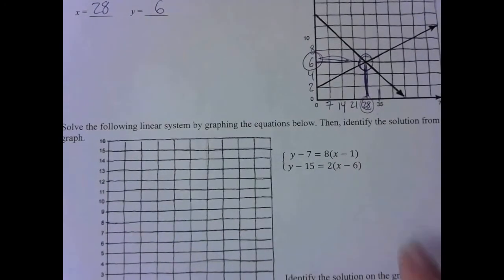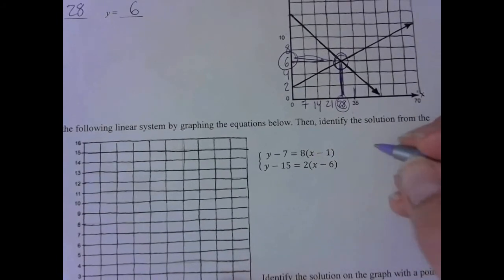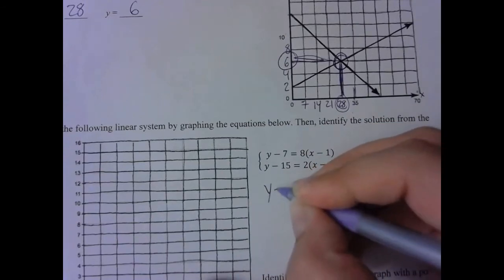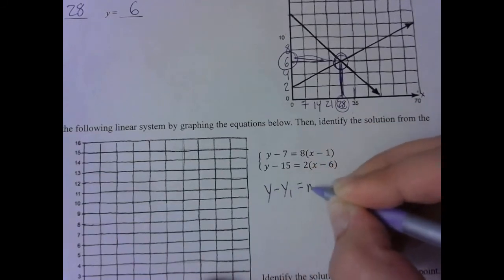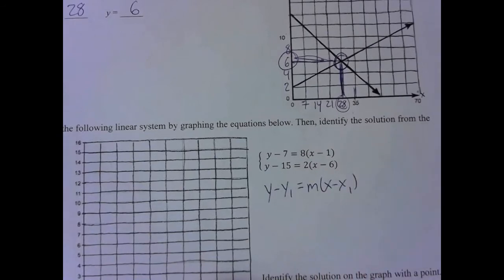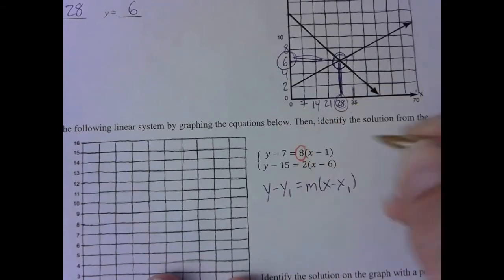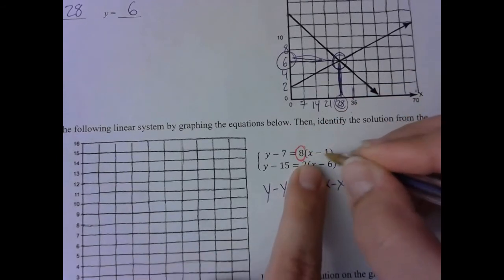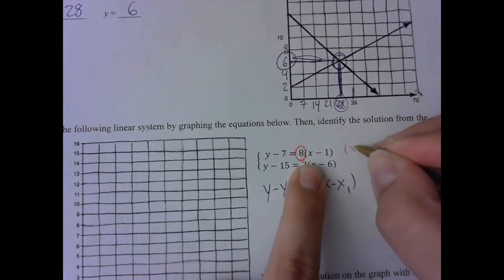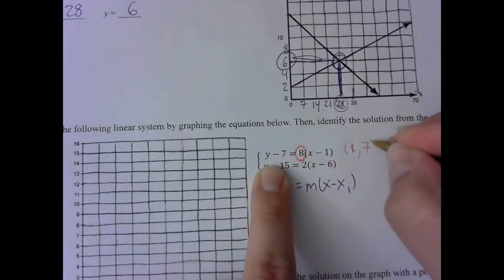All right, last one. It says solve by graphing these equations, then identify the solution. So reminder, these are in point slope, which if you don't remember, point slope is y minus y1 equals m times x minus x1. Okay, so that means we got a slope of 8 for this first one, and our point, remember it's the opposite, it's not -1, our point is 1, comma, and not -7 but +7.